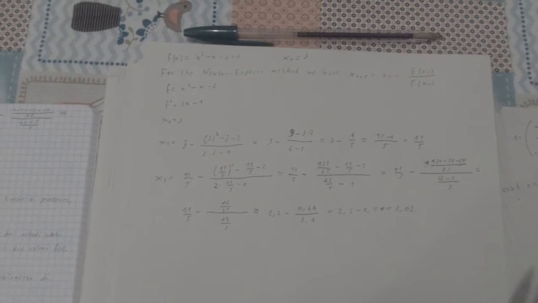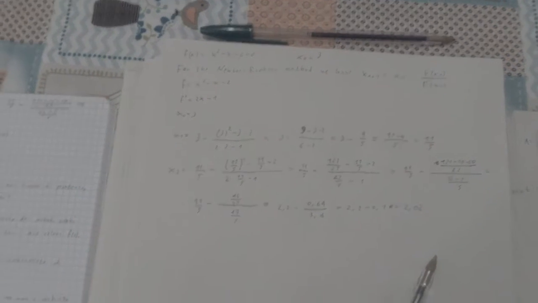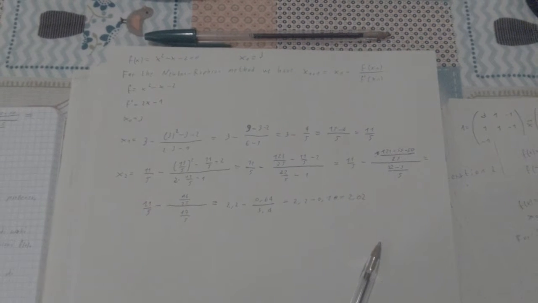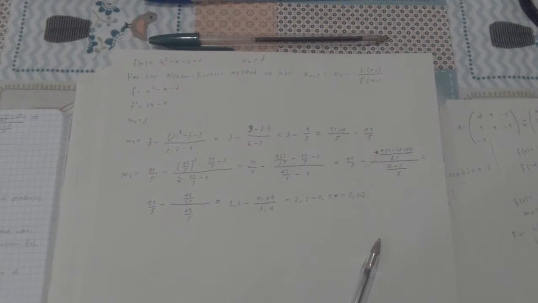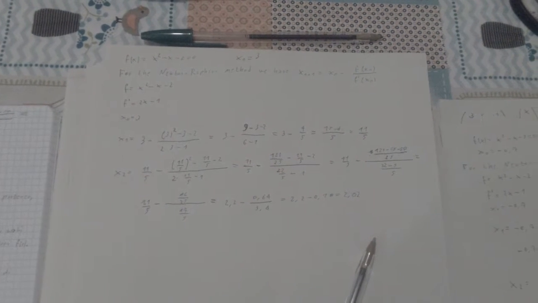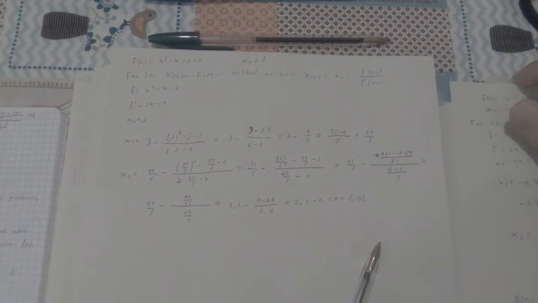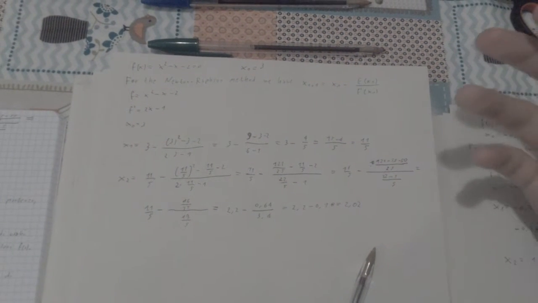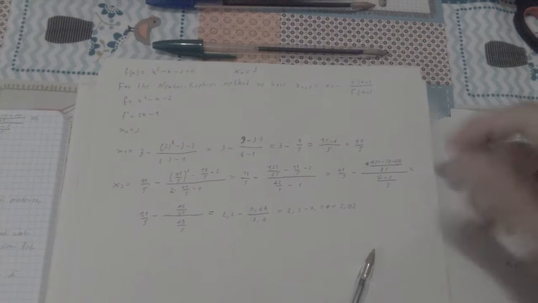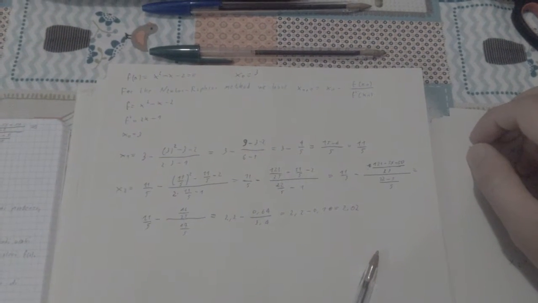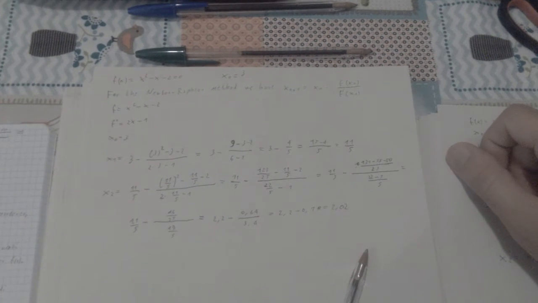There we go. So this was the very last example about the Newton-Raphson method. I made quite a few examples by now, and I explained the method in the very first video, like what could go wrong and so on. So I think this is enough. This is all you need to know about this method in order to compute it.